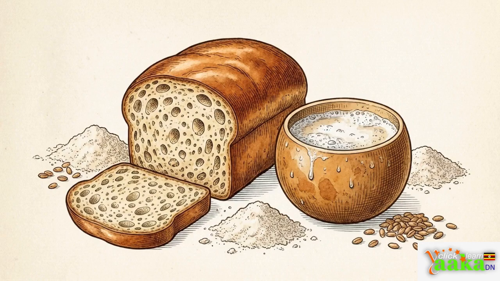By respecting the environmental needs of this living organism, you can turn simple flour and water into complex, airy breads and traditional drinks.